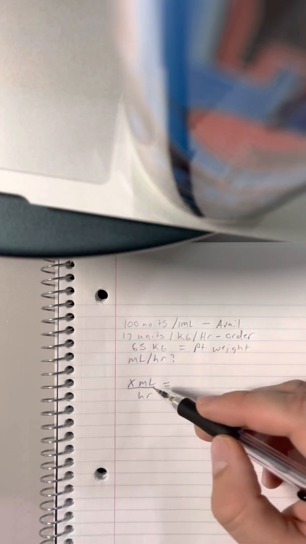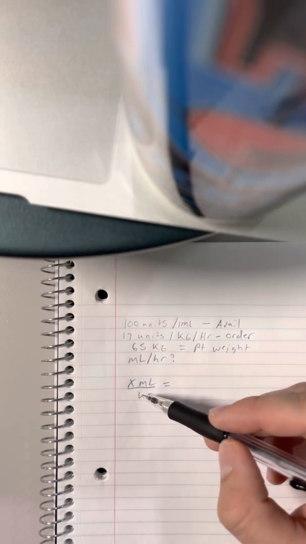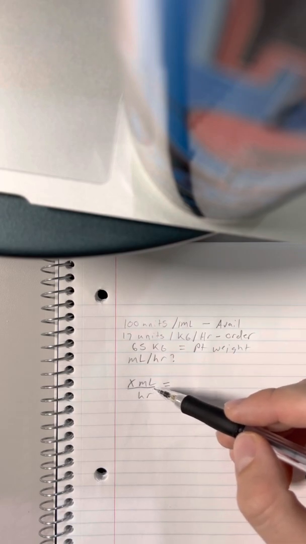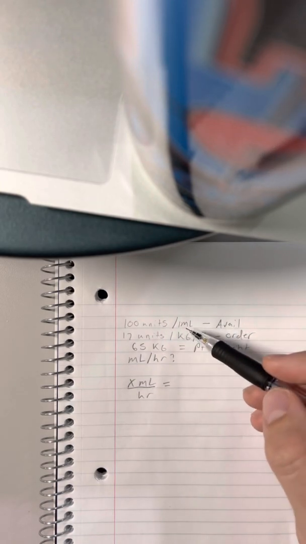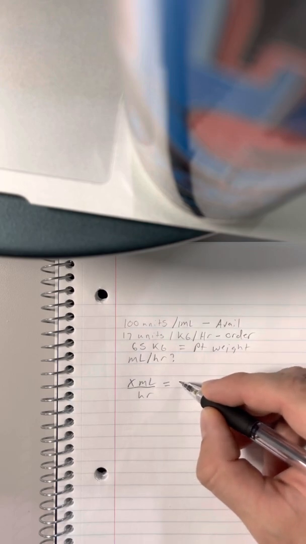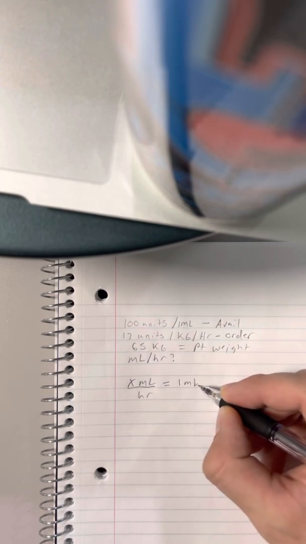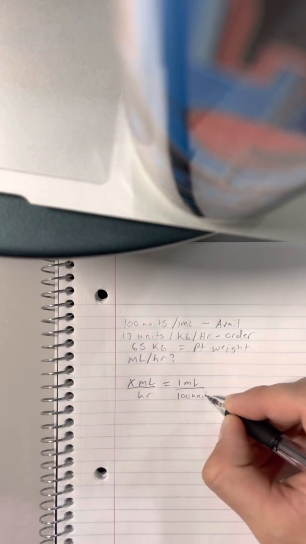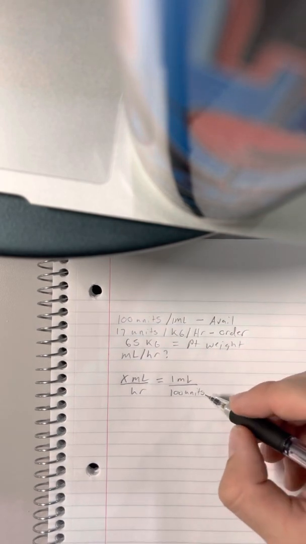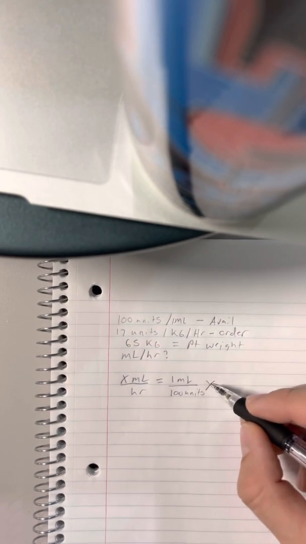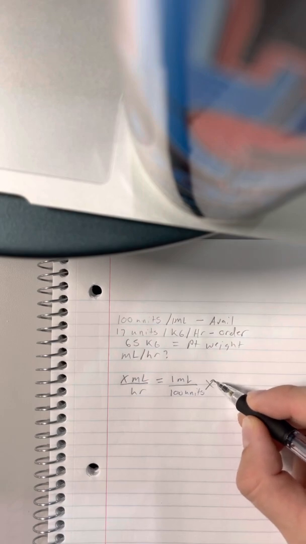Now that we have this all set up, where do we find milliliters in our information given? The only place we see that is right here in what we have available. So we have 1 mL over 100 units. Next, I like to treat the times sign as a little arrow.